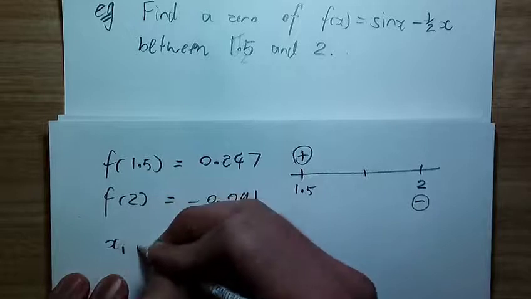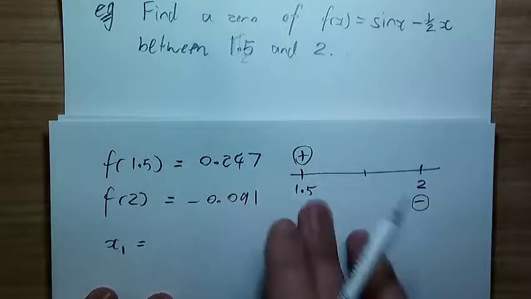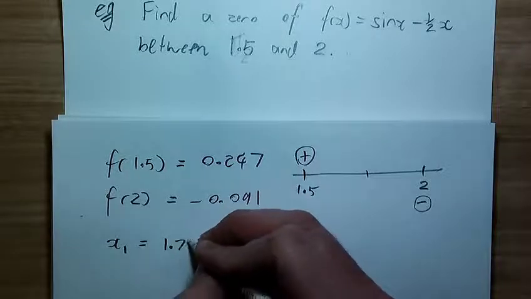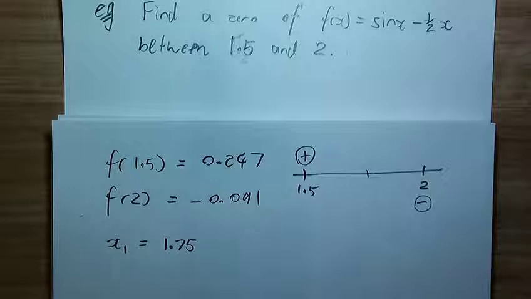So my x1, I'm going to call it, is halfway between 1.5 and 2, which is 1.75. If you want a method for calculating that, you'll average those two. So 1.5 plus 2, then divided by 2. But I can do that one in my head.